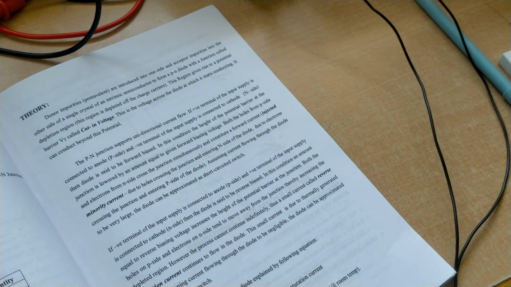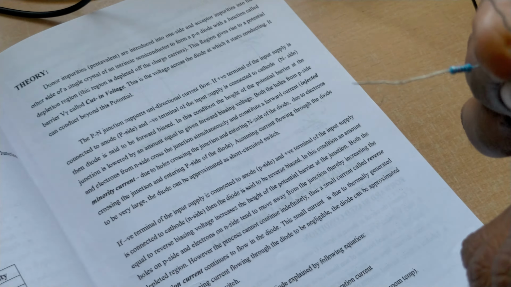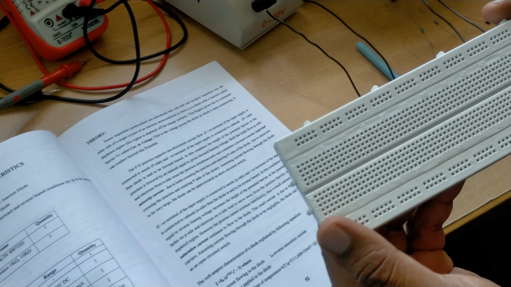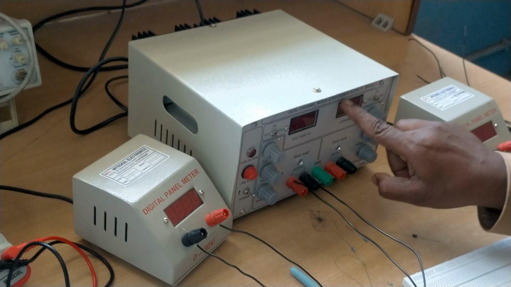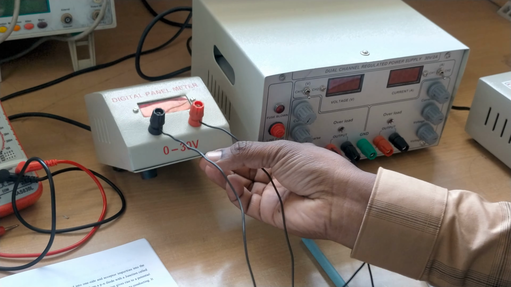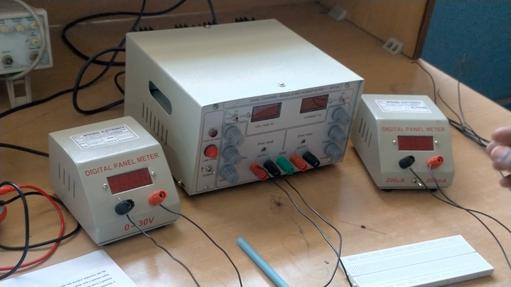The components required are a PN junction diode and resistances. For forward bias it is a 1 kilo ohm resistance, and for reverse bias we are taking a 10 kilo ohm resistance. After that, a breadboard, a dual channel regulated power supply, RPS, a voltmeter of 0 to 30 volts, and an ammeter of 0 to 200 milliamps. So these are the components required for doing the PN junction diode experiment.